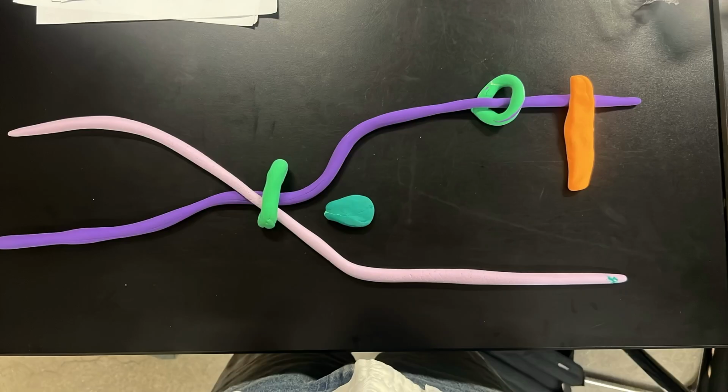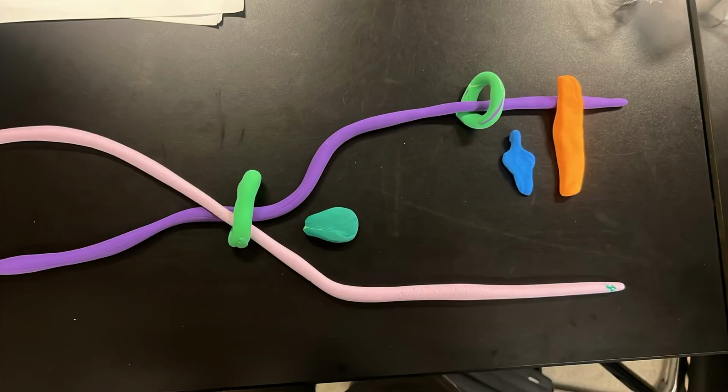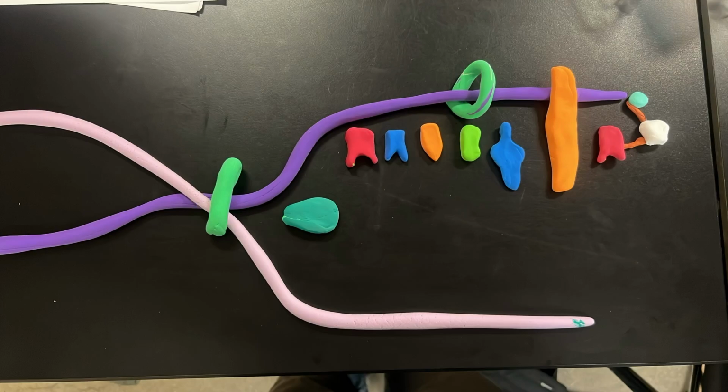Topoisomerase works upstream from the replication fork to relieve the stress that results in the unwinding completed by helicase. DNA nucleotides consist of a 5-carbon sugar, deoxyribose, 3 phosphates, and a nitrogenous base. These are adenine, thymine, guanine, and cytosine.